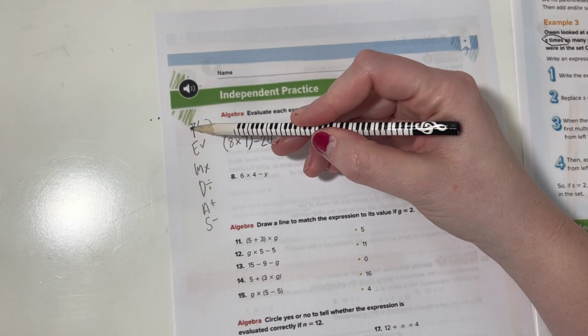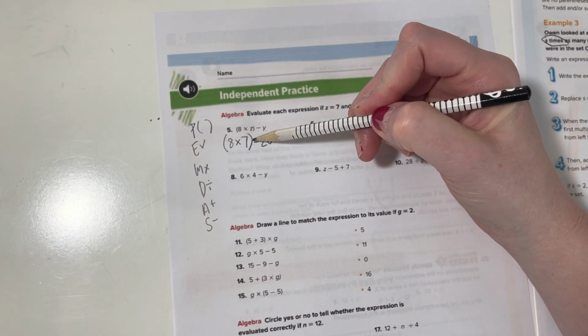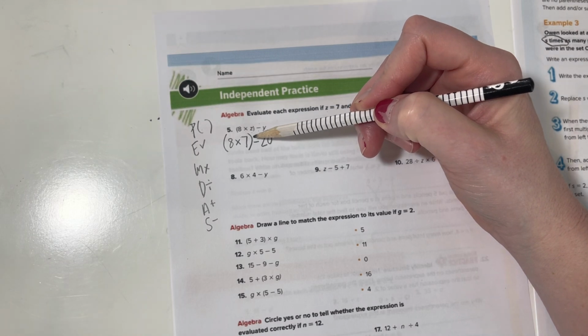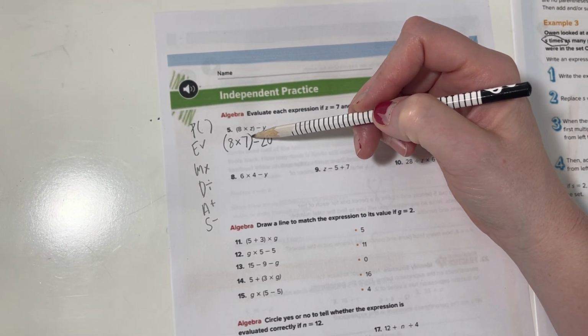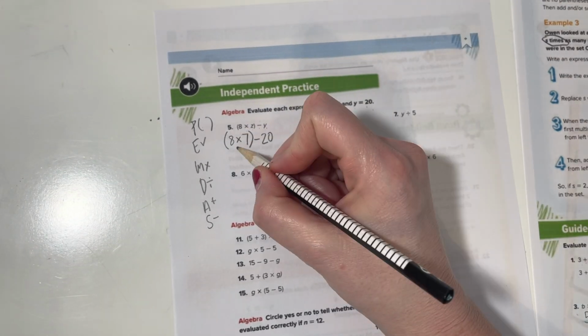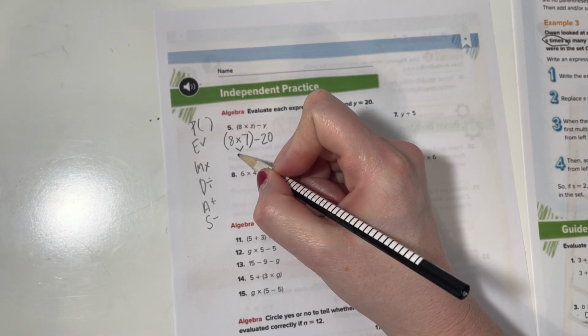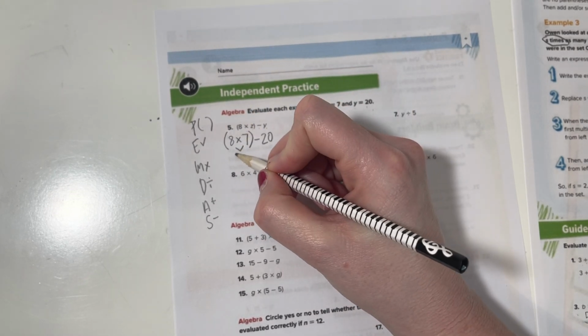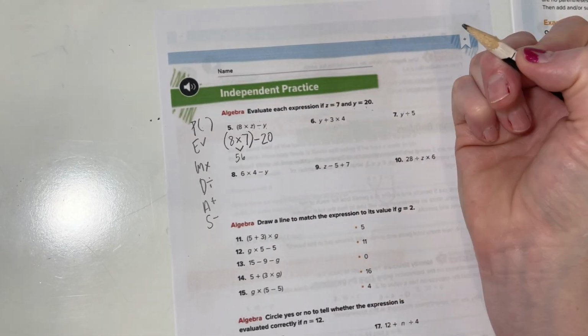Okay. So I have to start with my parentheses. Do I have parentheses? Yes, I do. I have to do what's in the parentheses first. So 8 times 7 is... don't you look at that back wall. 8 times 7 is 56.